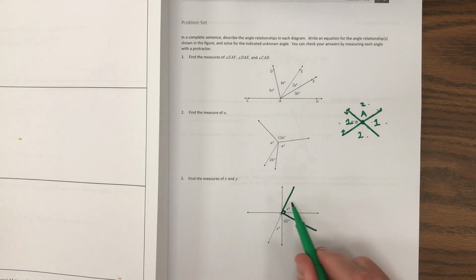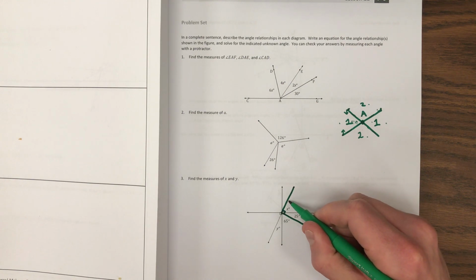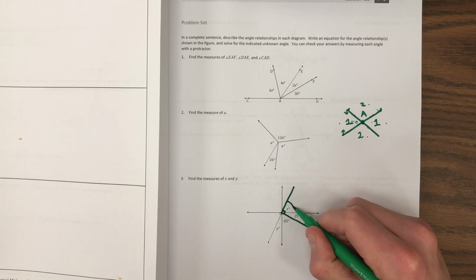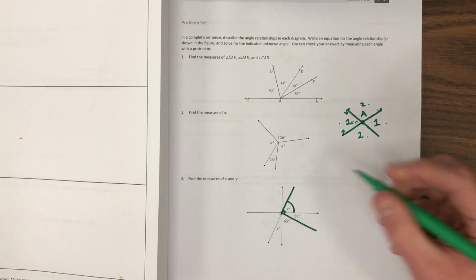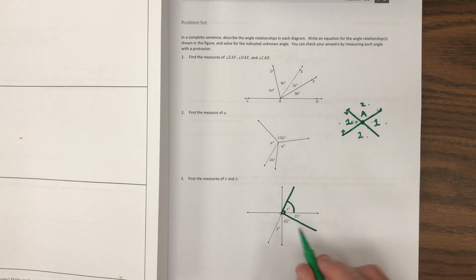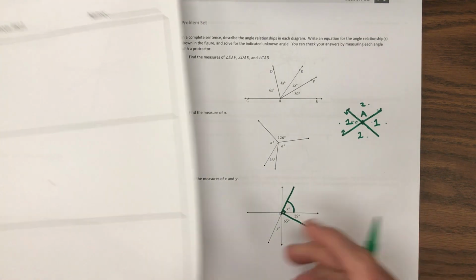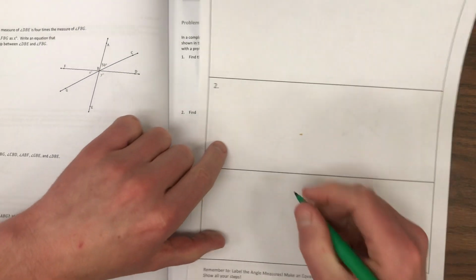But this angle here, I'm going to draw a green arc in it. This angle is x degrees, and if I finished drawing that arc all the way to the green line, that would be 90 degrees.